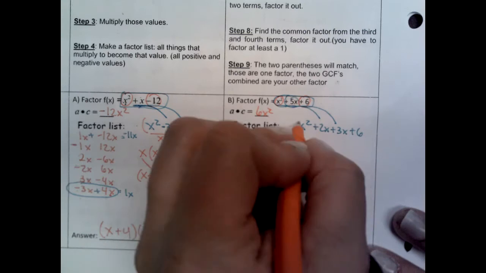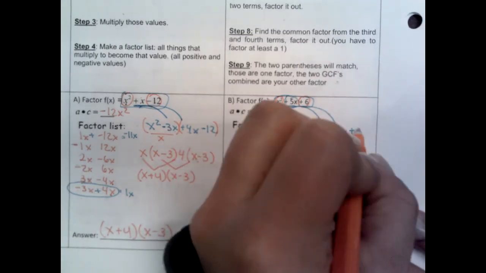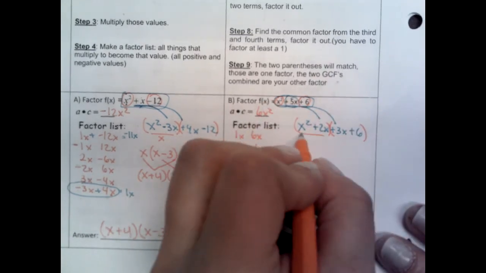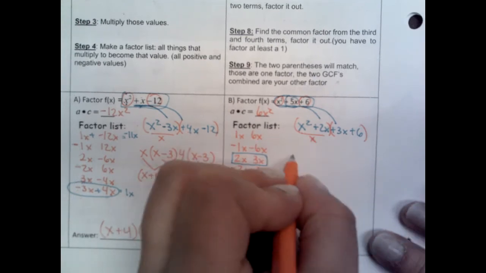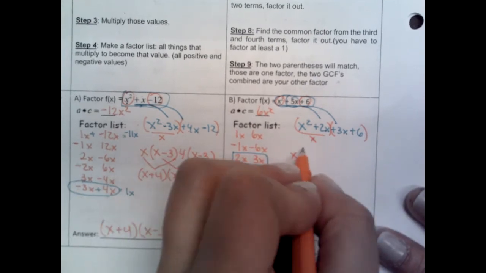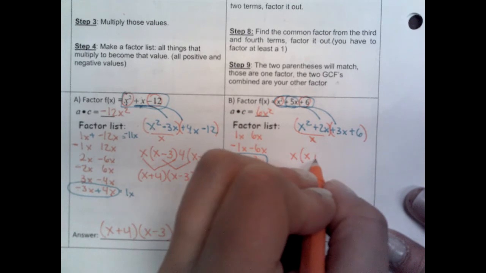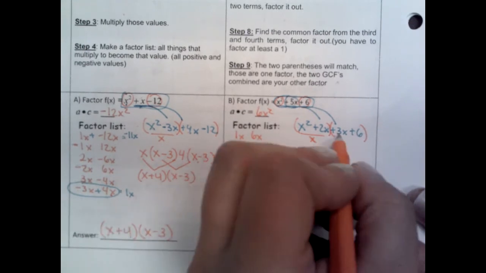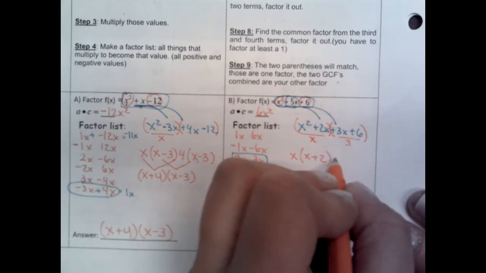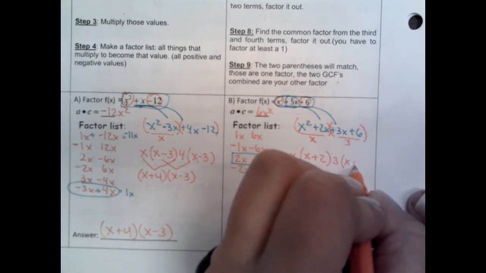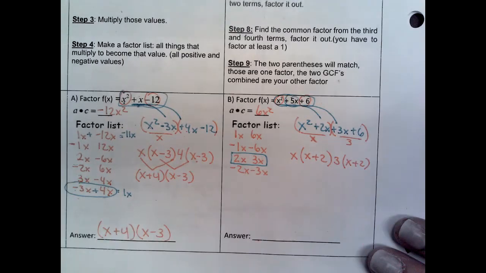And now I'm going to do my factor by grouping because I have 4 terms. X squared plus 2x. They have a greatest common factor of x. So if I take an x out, I'm left with x plus 2. 3x plus 6, I can take a 3 out, and I'm left with x plus 2.